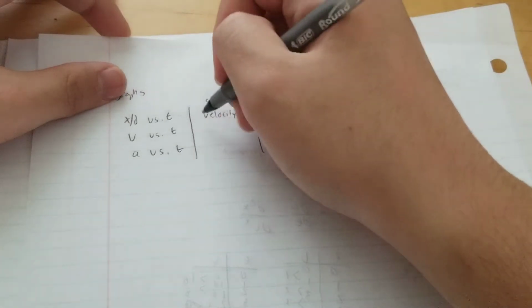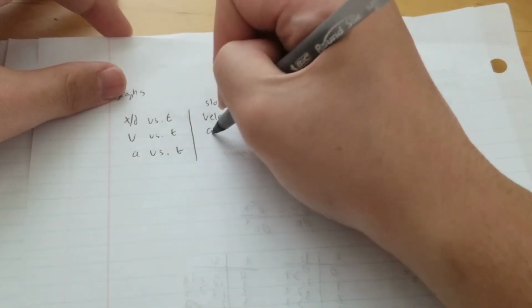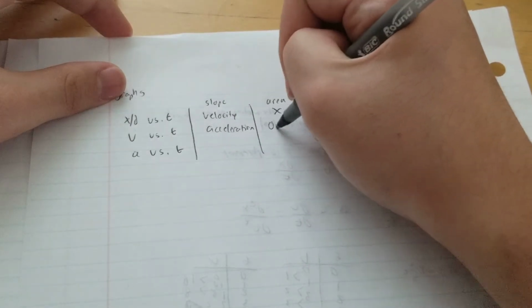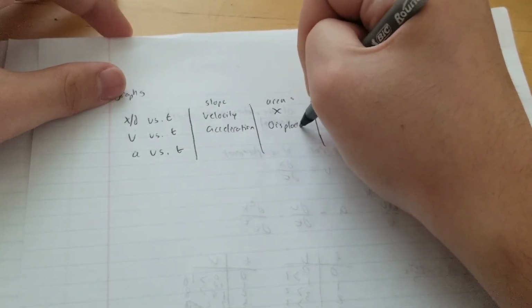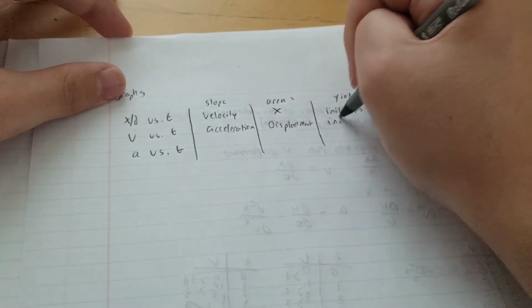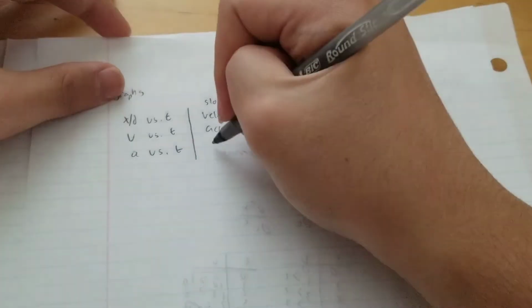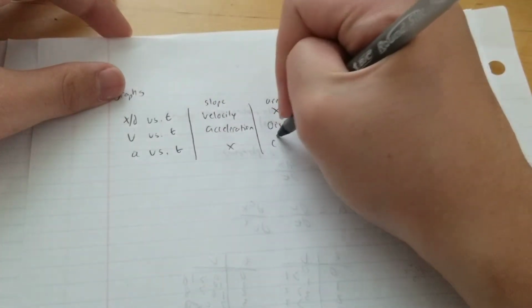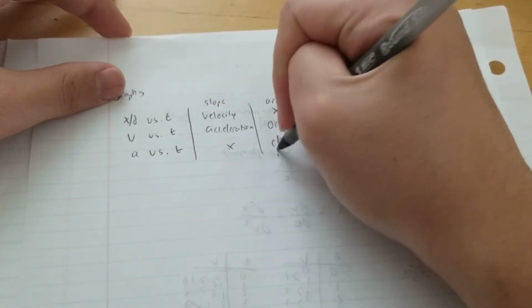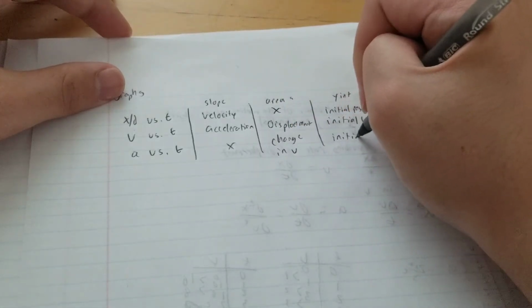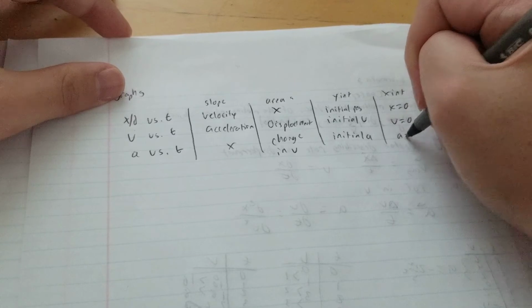The slope of the velocity versus time is acceleration. The area of such is displacement. Initial v equals 0, and I'll just write it out. It's pretty easy. Initial a and a equals 0.